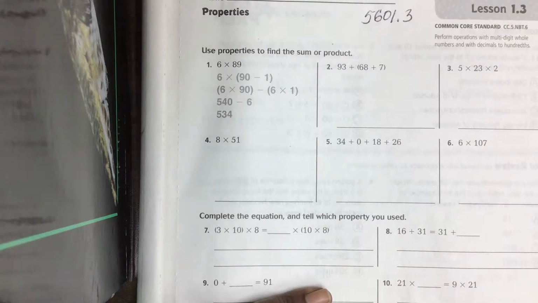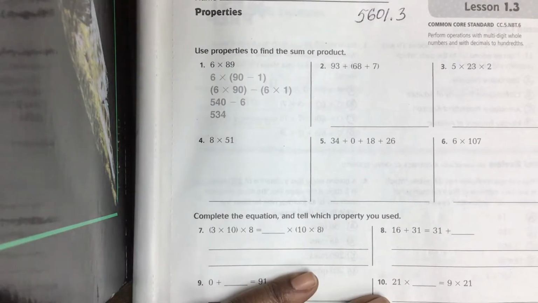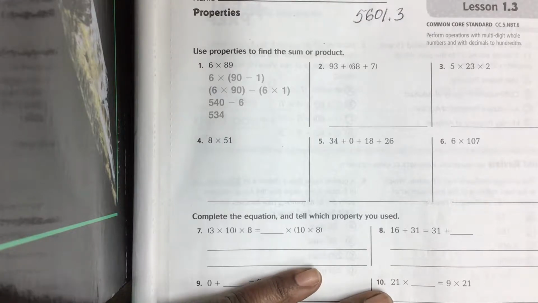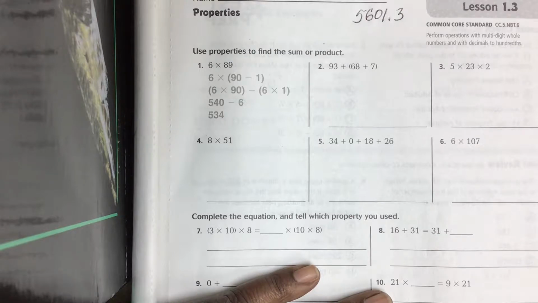Okay? Today we're using properties to find the sum of products. This allows us to use mental math. This allows us to use number sense to make our problems that appear to be difficult easier to manage. Let's take a look at the first set.